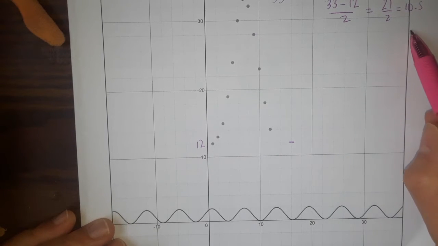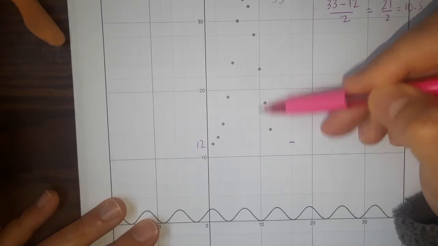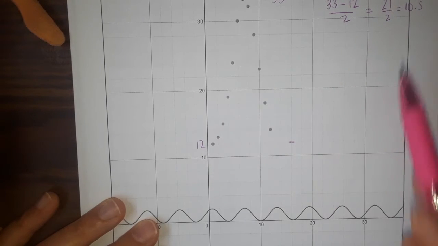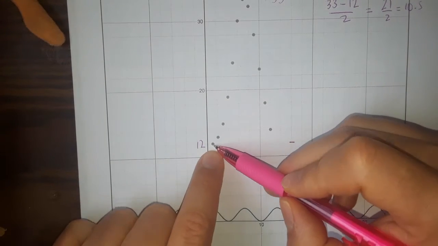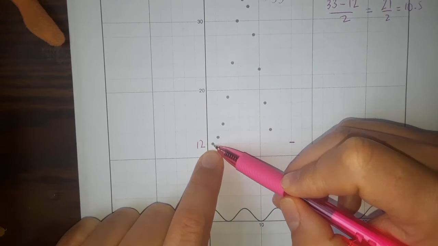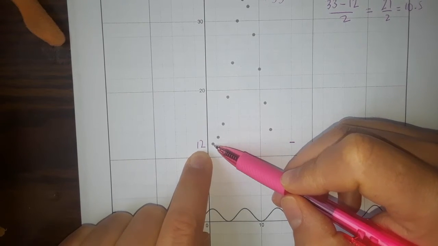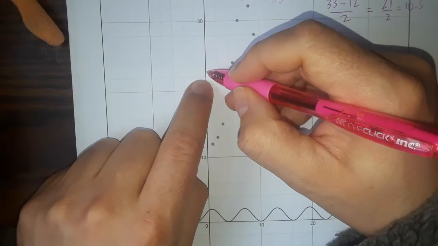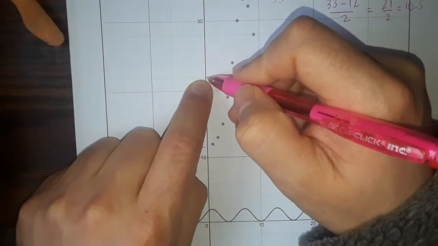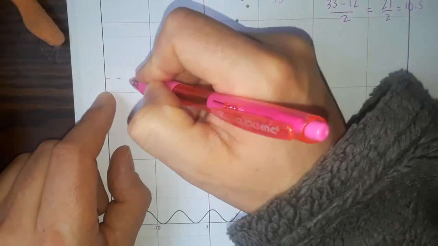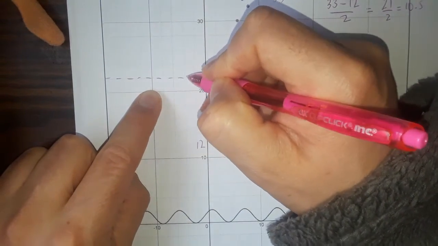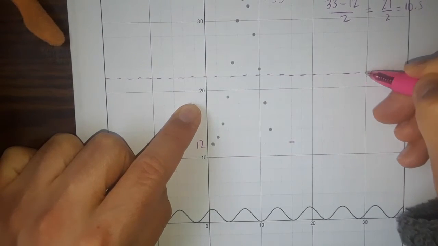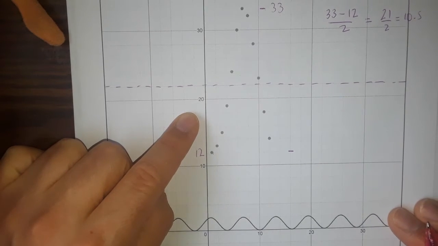So now doing this, I know that from here to here we have 21 degrees of difference, and the middle is 10.5. So that means that if I add 10.5 to this, it will be 22.5. Let's do 22 to make it easy. So that means that the axis that cuts this function in two is going to be actually here, in the middle.